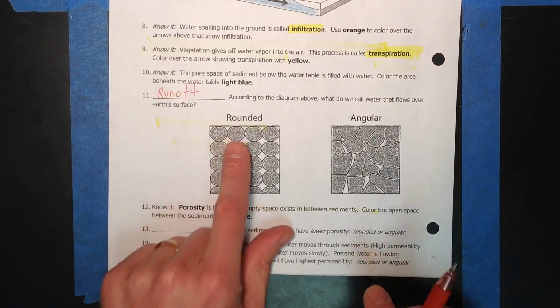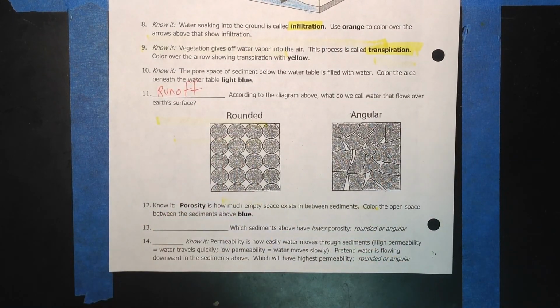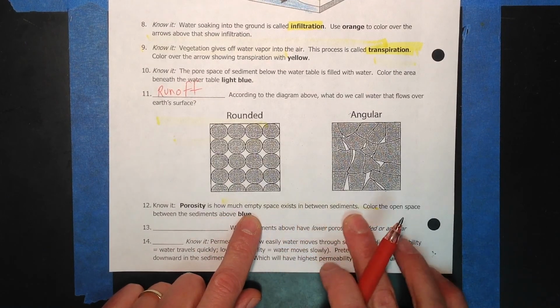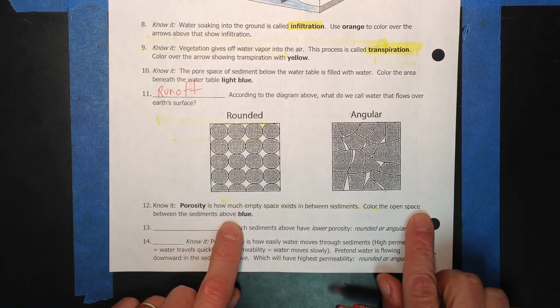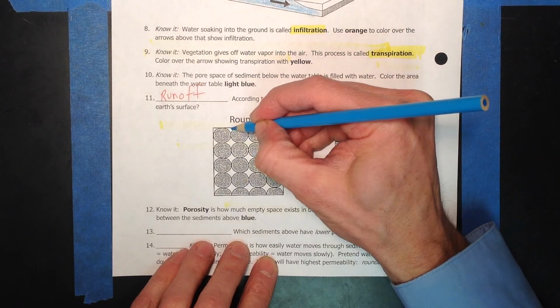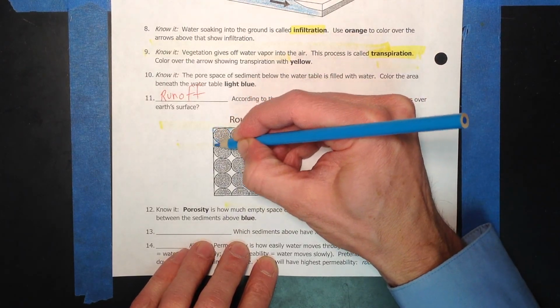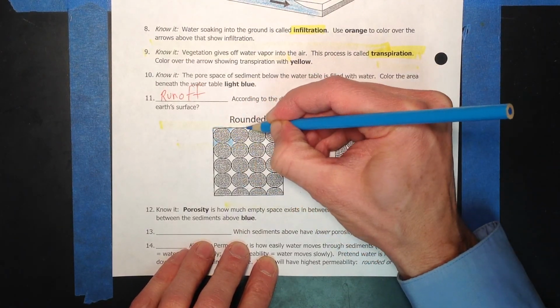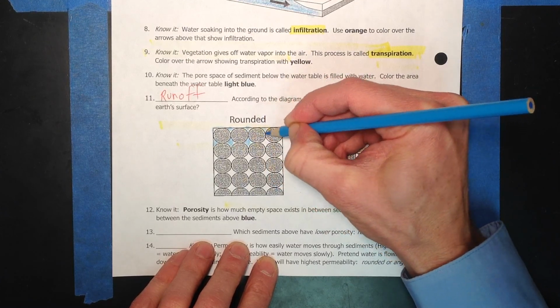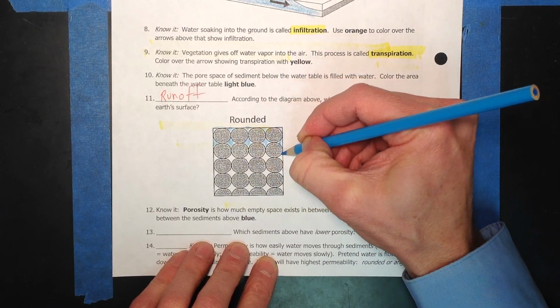Here we have sediments, rounded and angular. Know it. Porosity is how much empty space exists between sediments. Color the open space between the sediments above blue. We do the same thing here. We color all this blue.